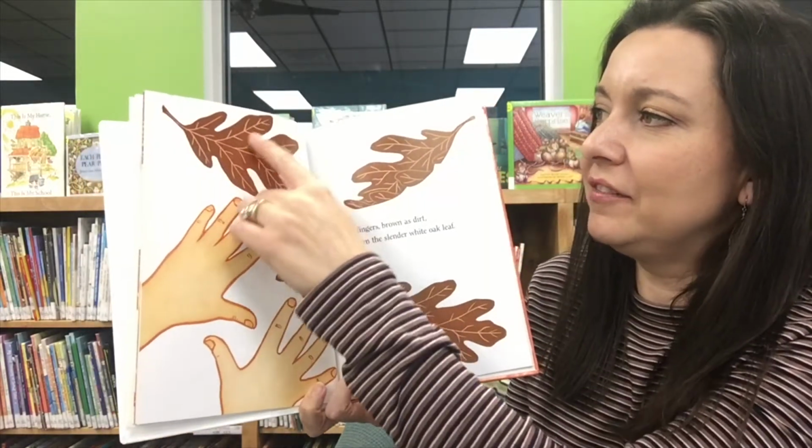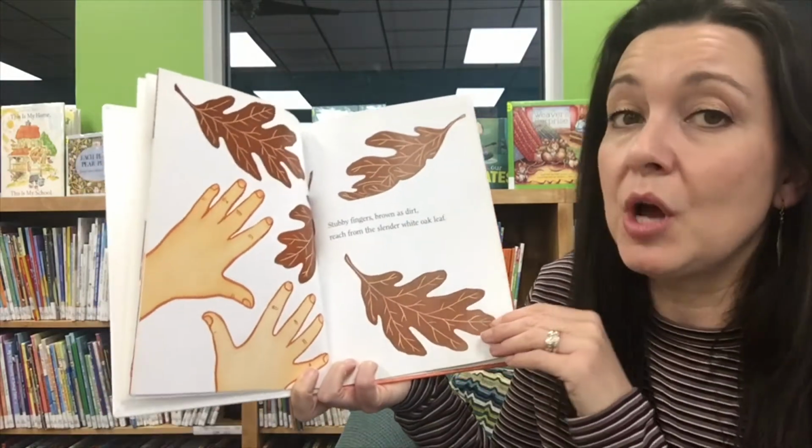Don't the leaves look like fingers? That's from an oak tree.